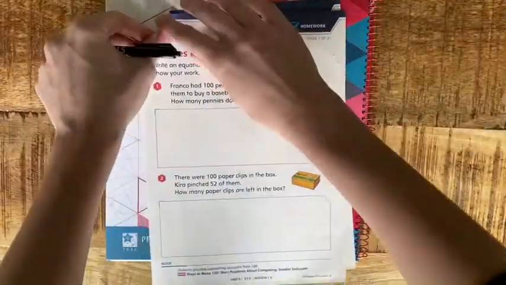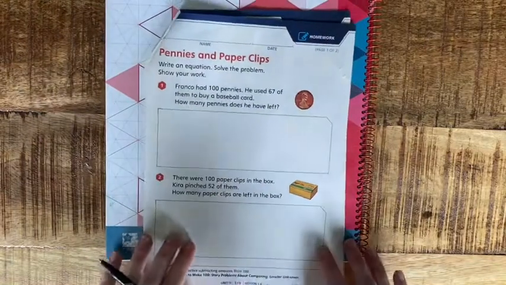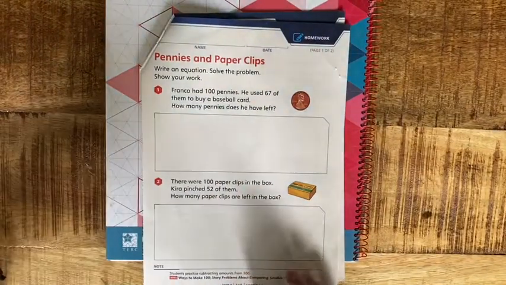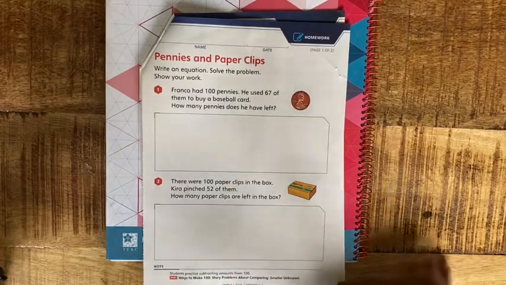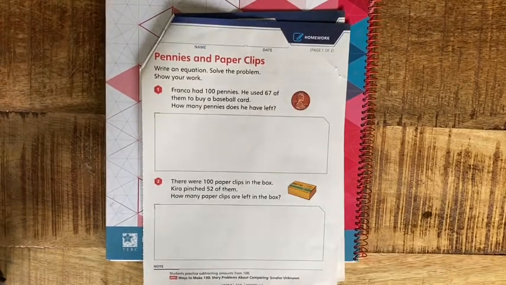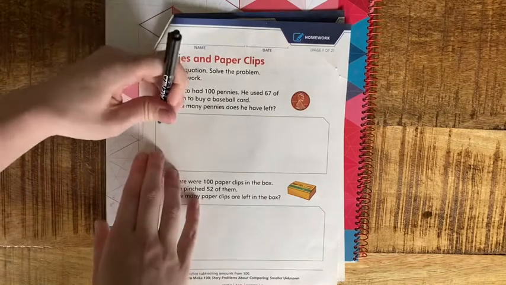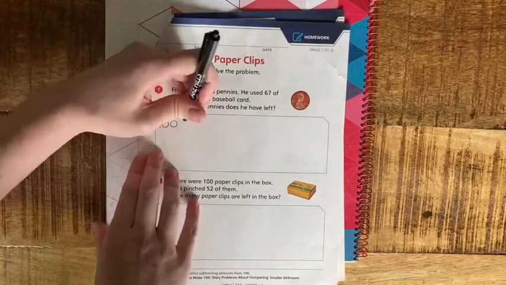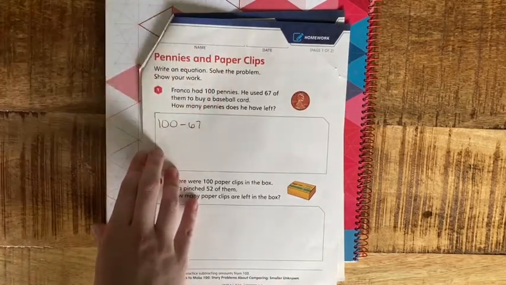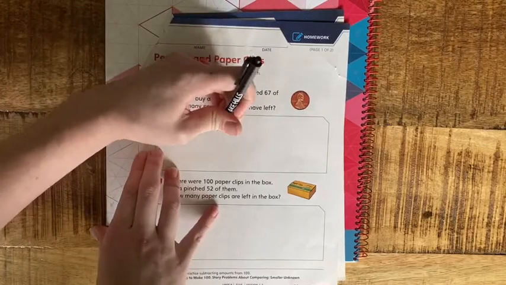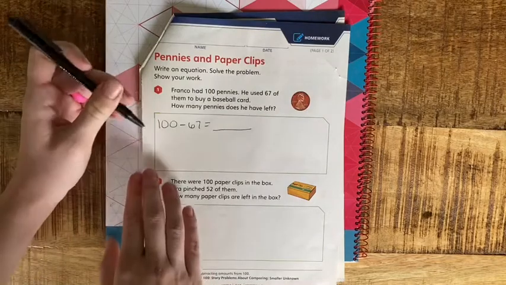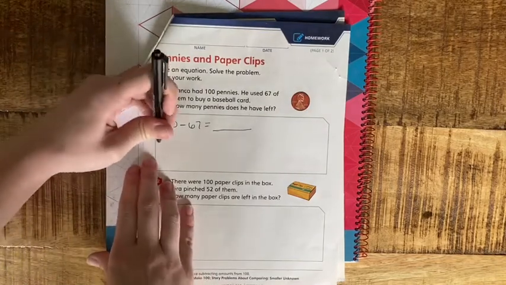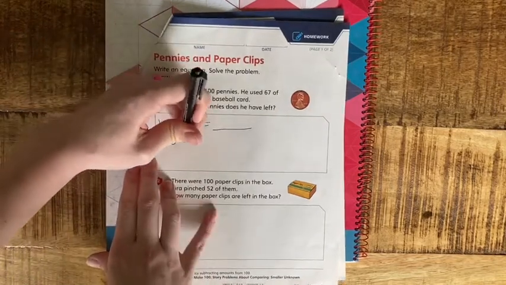Now these next problems are going to be pretty similar. They're using 100s. Franco had 100 pennies. He used 67 of them to buy a baseball card. How many pennies does he have left? This equation's a little bit easier to write. He had 100 pennies, and he used 67. So we're going to take away, and we're going to figure out how many he has left.